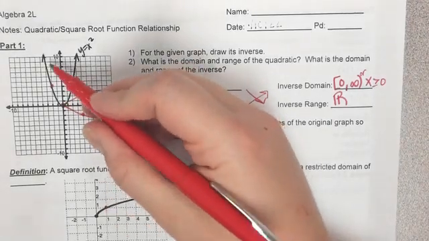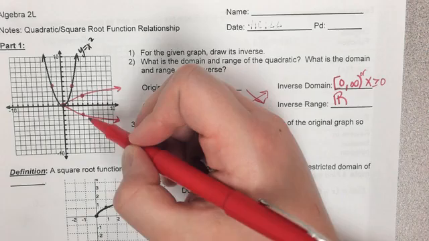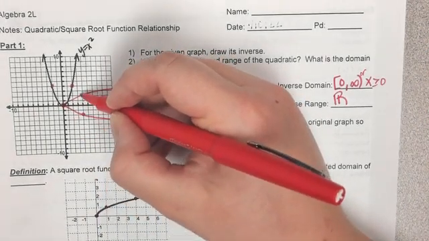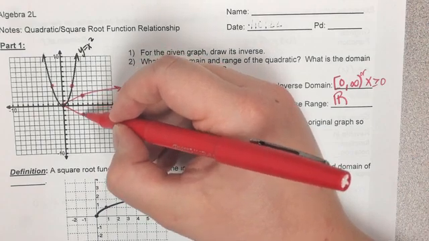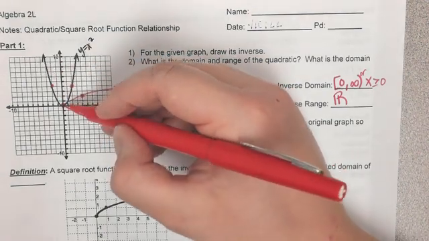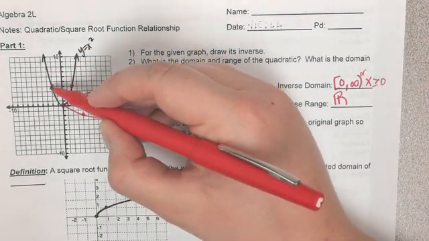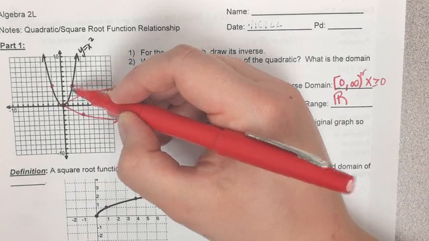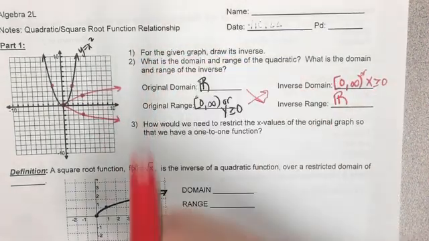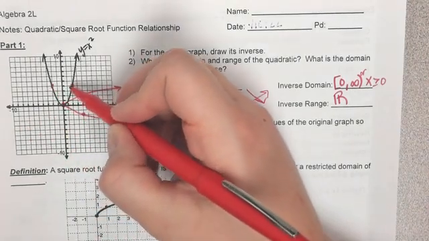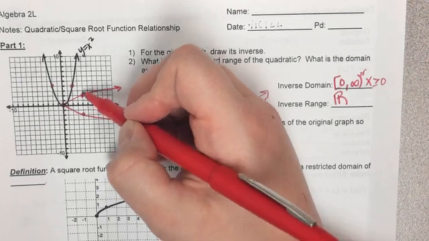Do you see what part of this makes my inverse not a function? Look at these points right here. What repeats? 4. Yeah, the x value of 4. Well, in the original, where is that? Those are y's, right? What if I only had one of those? Would I have an inverse that's a function? Yeah, because if I have both of them, look, this is not a function.